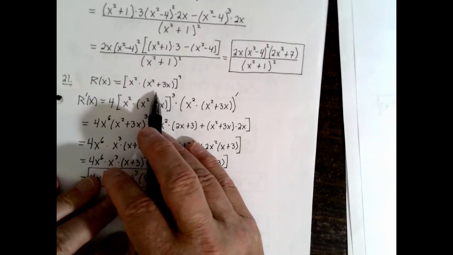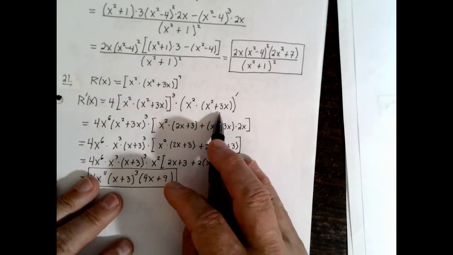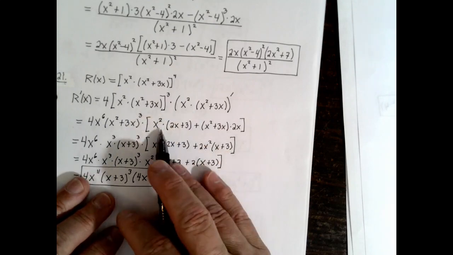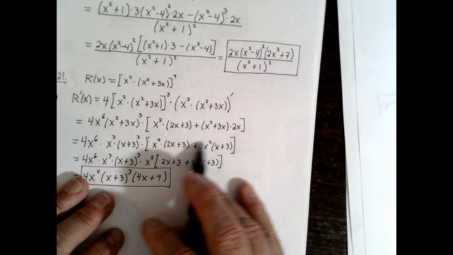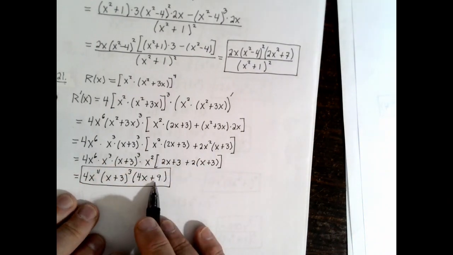On this one, you can bring the 4 out front and raise it to the third power times the derivative of what's inside. But what's inside is a product. So when you take the derivative of that, you've got to use the product rule. Okay, and so you use the product rule, multiply it out, combine like terms, and you get down to here.